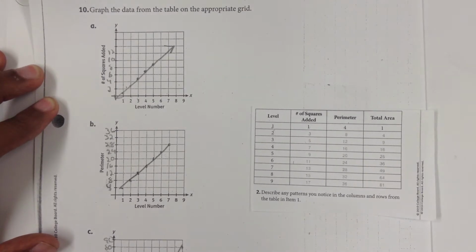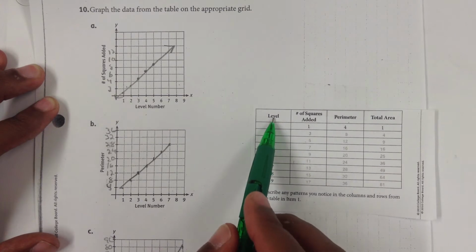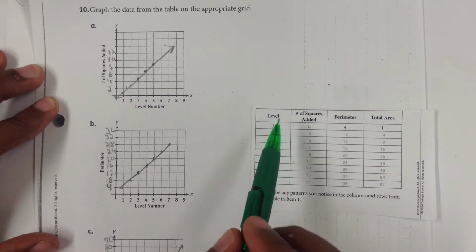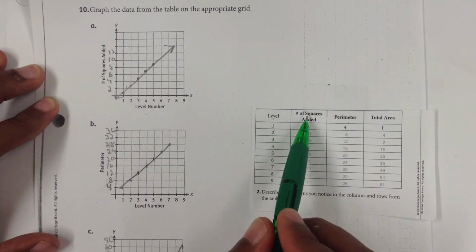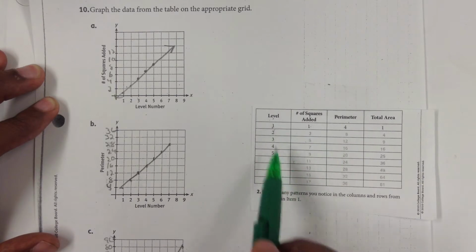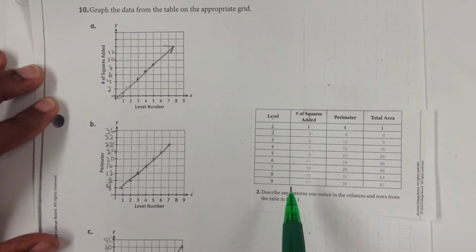So one of the questions I was asking you all in class that people were struggling to understand is, what is the expression that connects level and squares added? What is the expression that tells me how I go from levels to squares added? So how did I go from a 1 to a 1? How did I go from a 2 to a 3? How did I go from a 3 to a 5?